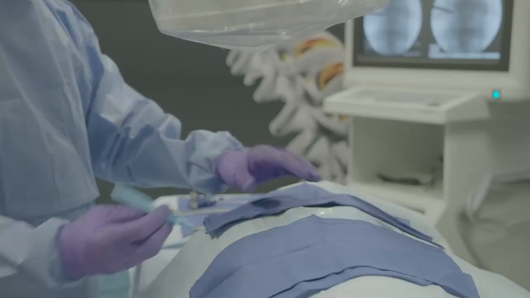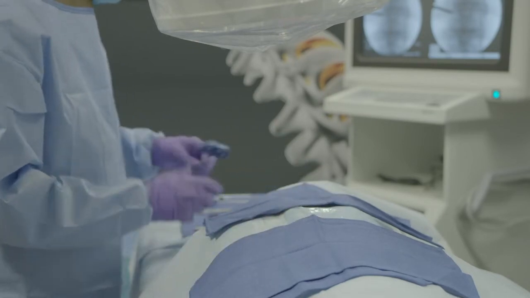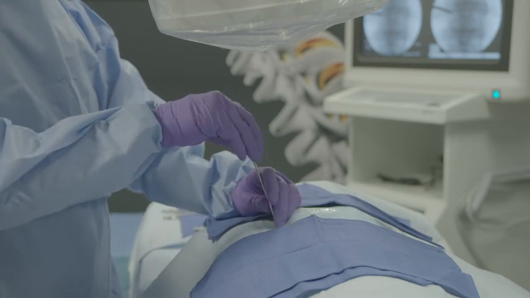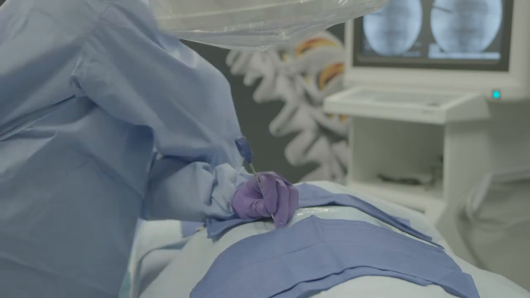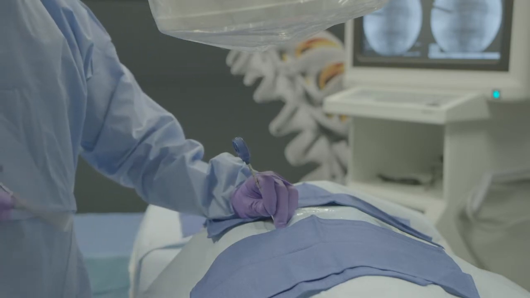Initial incision is made 2 to 3 centimeters lateral to the pedicle border. In the AP view, verify that the access introducer is docked on the lateral border of the pedicle at about the 9 o'clock position.